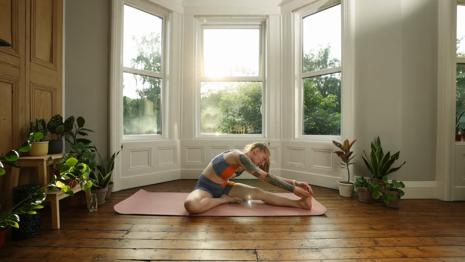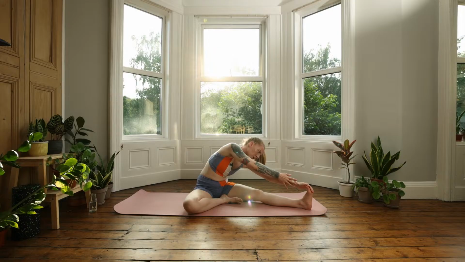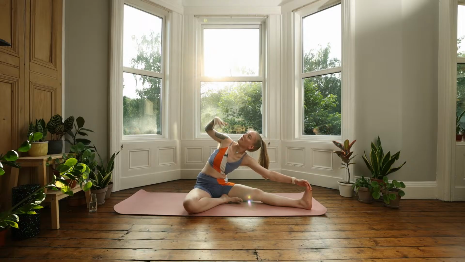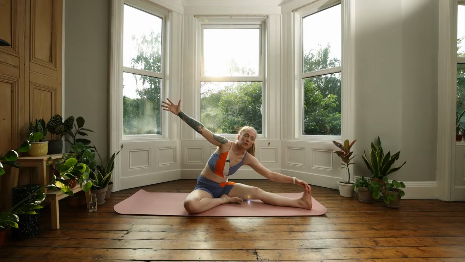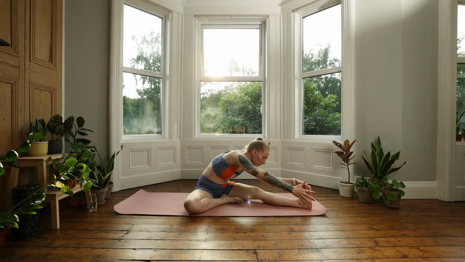And then same thing, draw that bow up the arm to the chest space, and then twist that shoulder open, and the hand floats last. Big inhale, exhale, reach towards the foot.